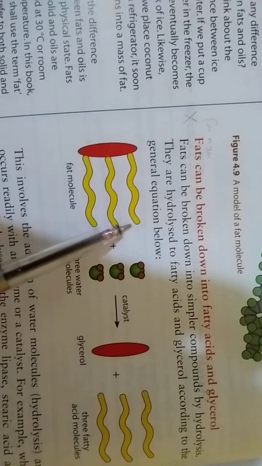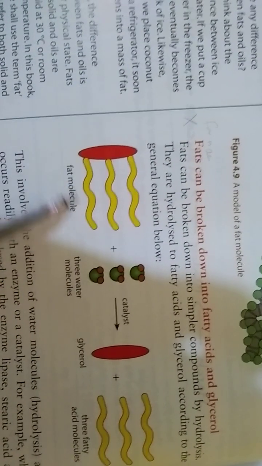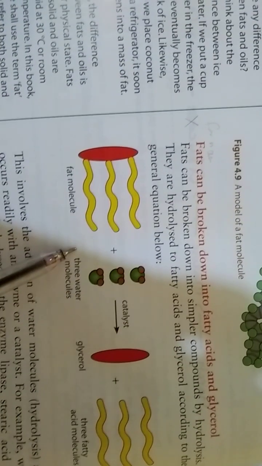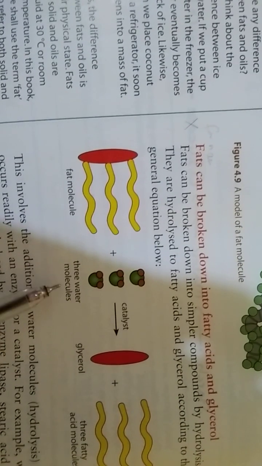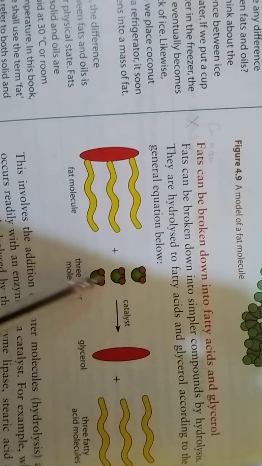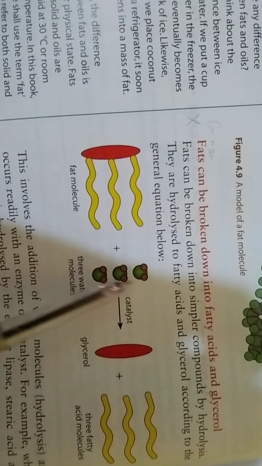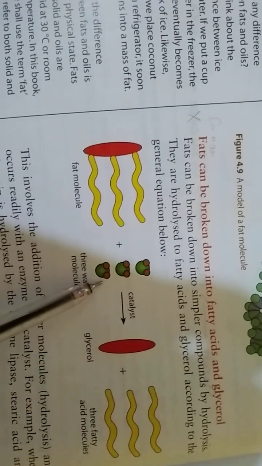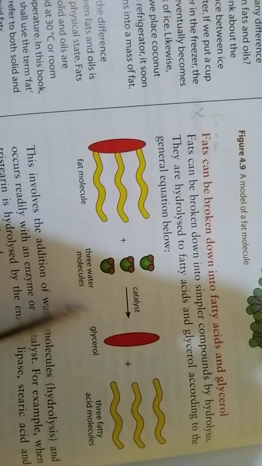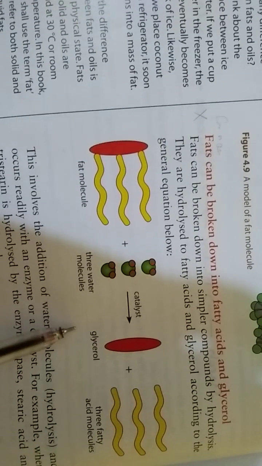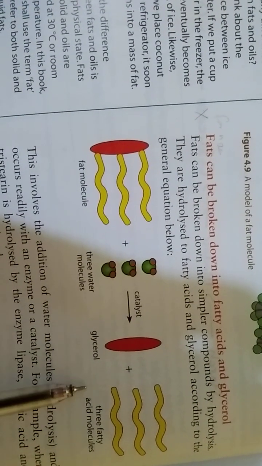That's one fat molecule plus three water molecules, one, two, three. The byproducts are glycerol and three fatty acid molecules.